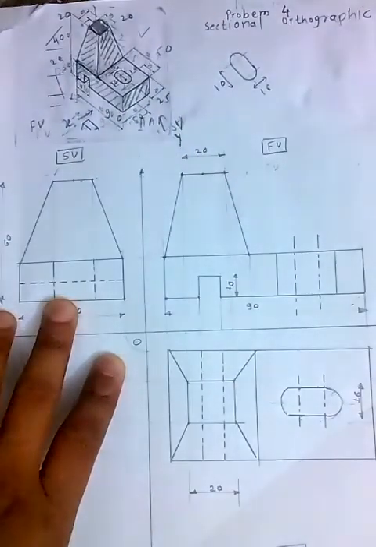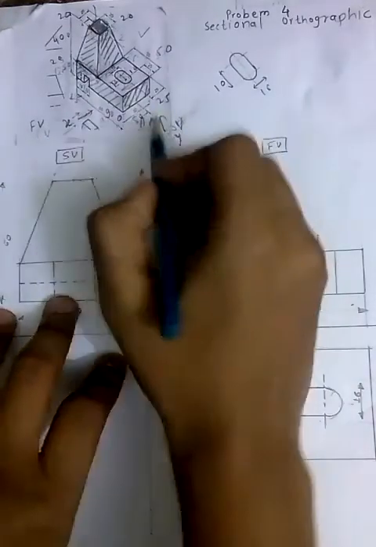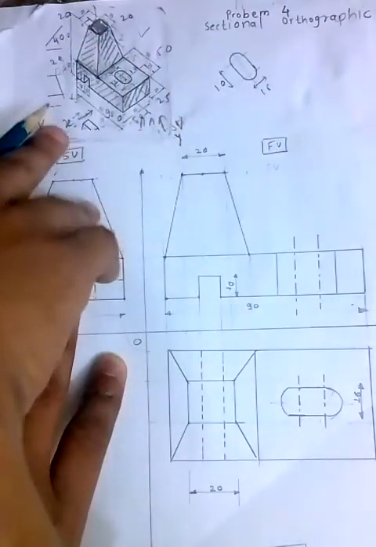You have to remember that. If the cut or the section is in the front view, its effect will be observed in the side view. If the section is in the side view, its effect will be observed in the front view. Now in this case the cut is in the side view, so its effect will be observed in the front view.